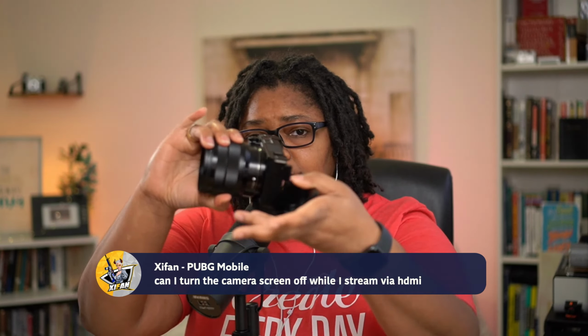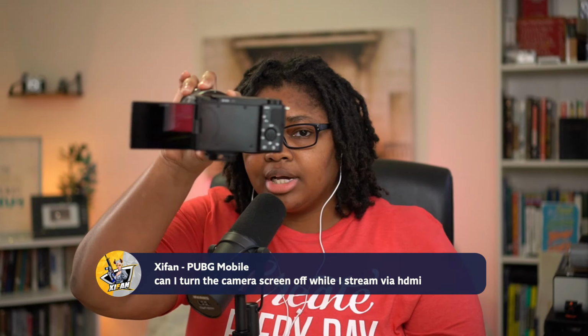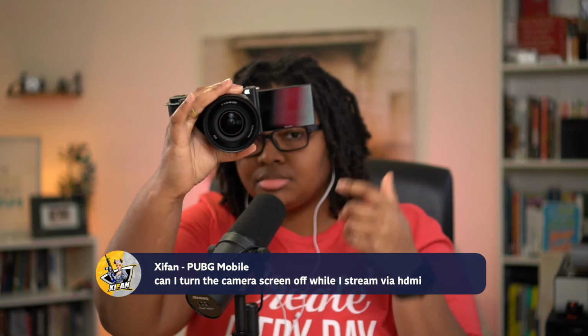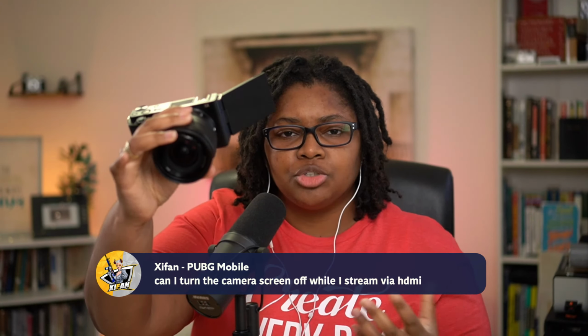It's not like the ZV-1 where when you close the screen, it turns off. So you got the screen out facing you, and you don't like it, or it's just giving you extra lighting if you're in a darker situation. There you go. And Merry Christmas to you. So close the screen. That's the best bet right there.